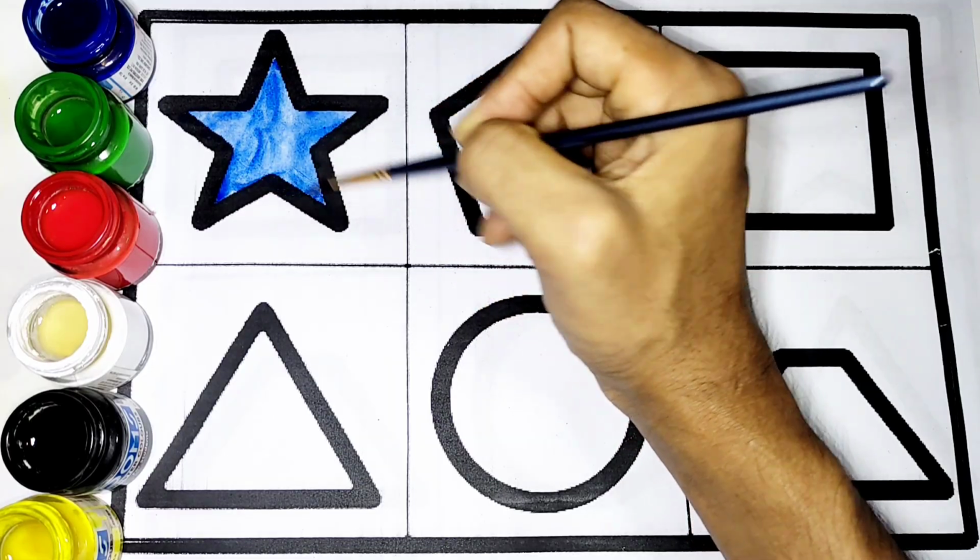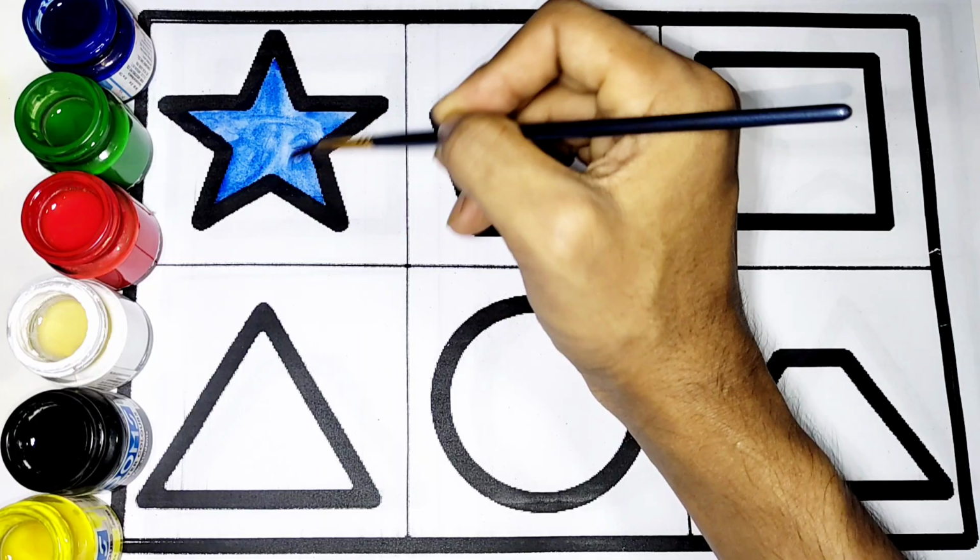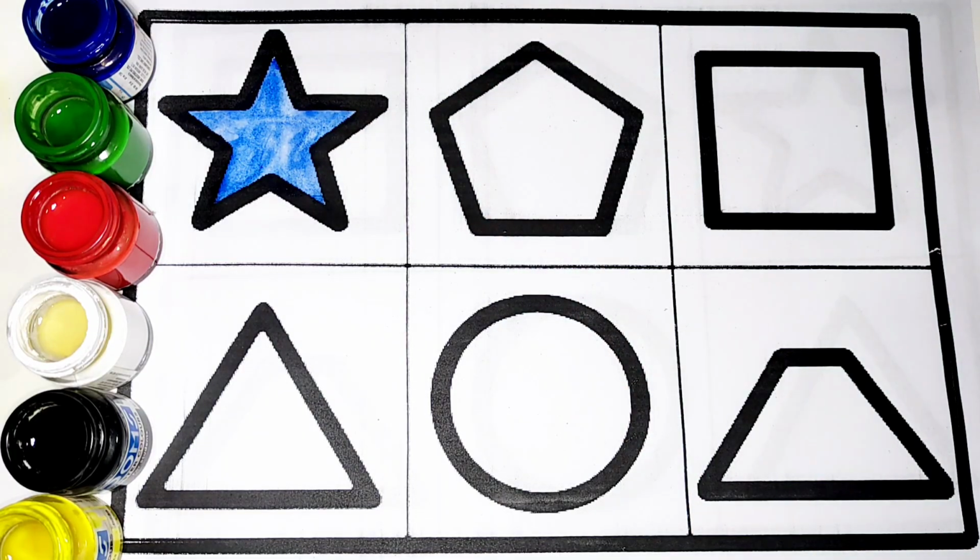Now we mixing and using the color of blue and coloring the shape of star. The next one is pentagon. Now we are using the color of green.